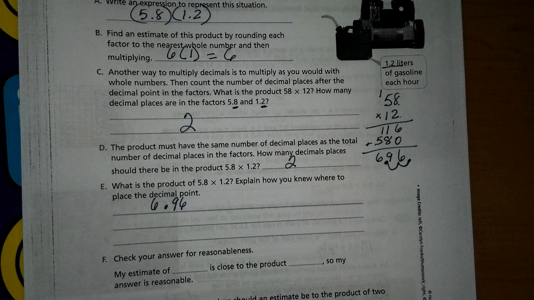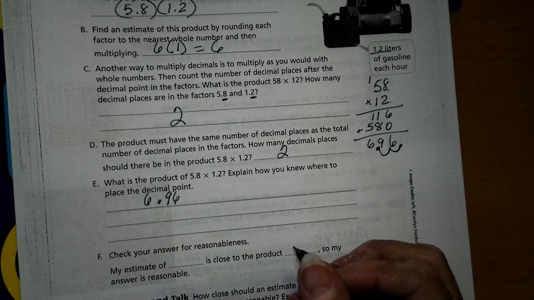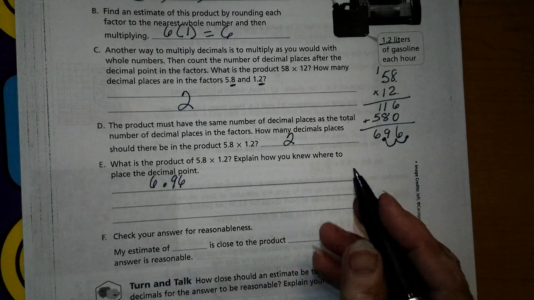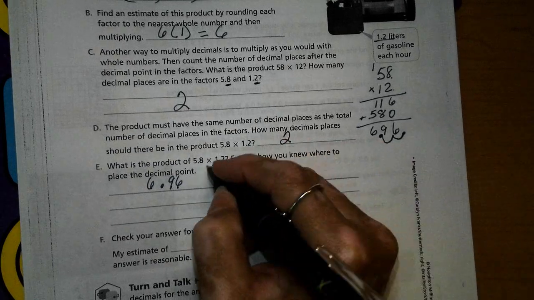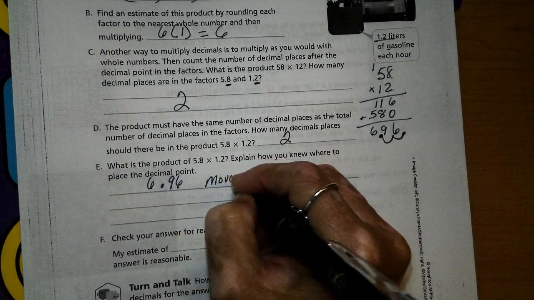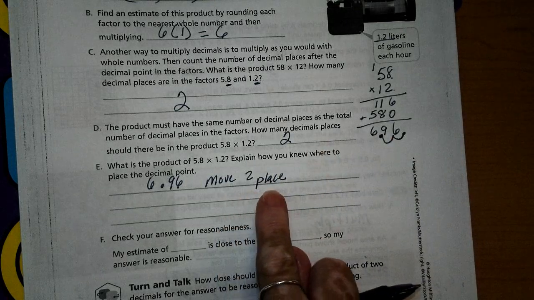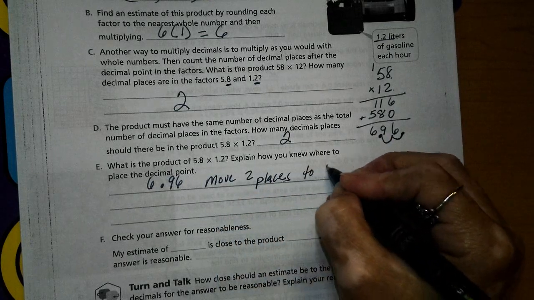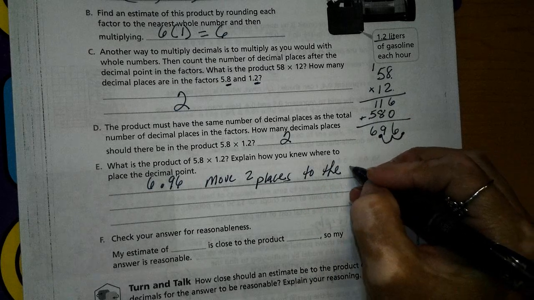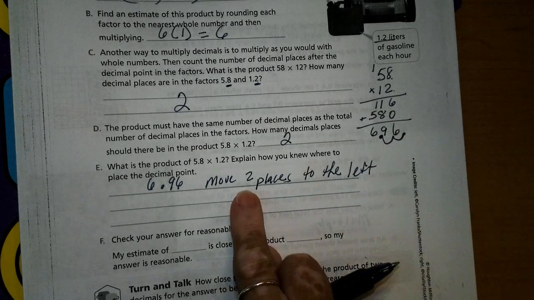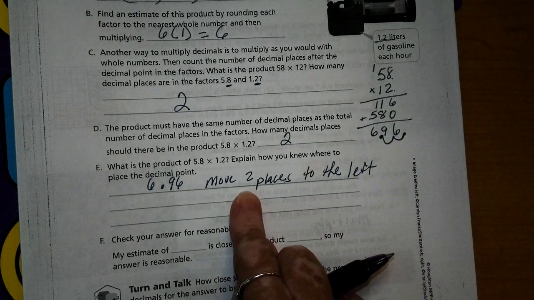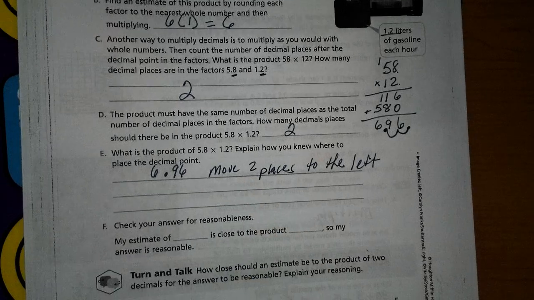So it says explain how you knew where to place the decimal point. Well, we didn't know until we moved it 2 places, right? And we're always going to move to the left. And I shouldn't say it's always going to be 2. It's going to be however many places we have in that number, right?